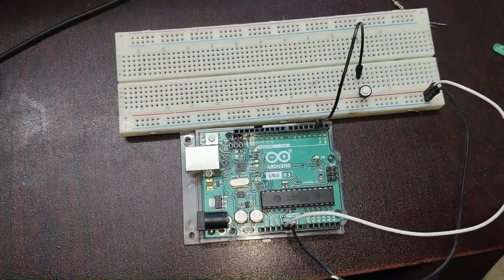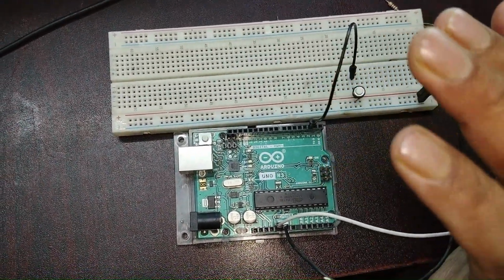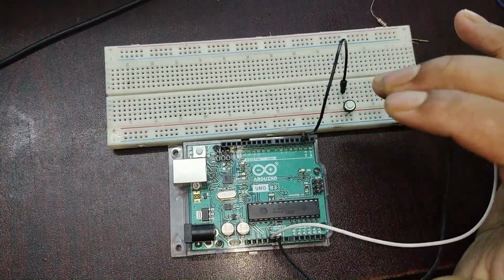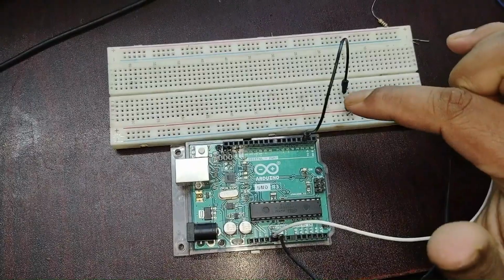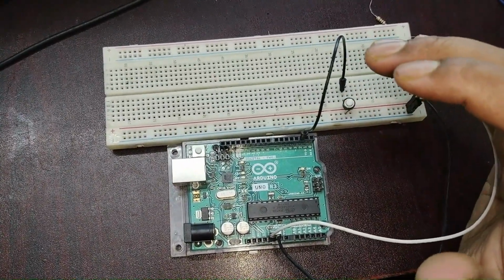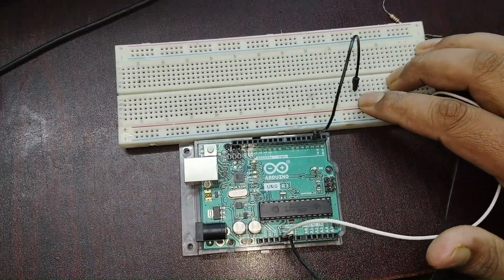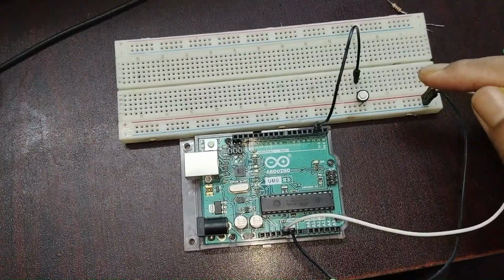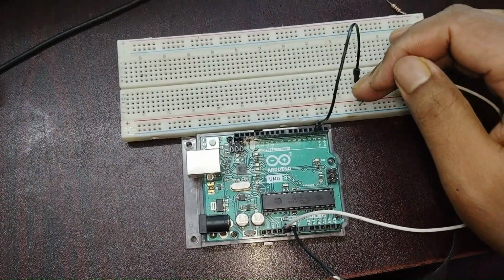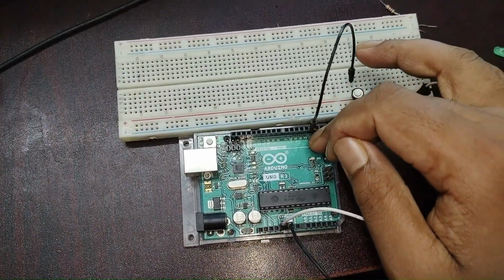And here is the most twisted part. If you leave the connection like this, your button will create some debouncing problem. Why? Because when you press the button, 5 volt goes through this button and passes the 5 volt to digital pin number 2.